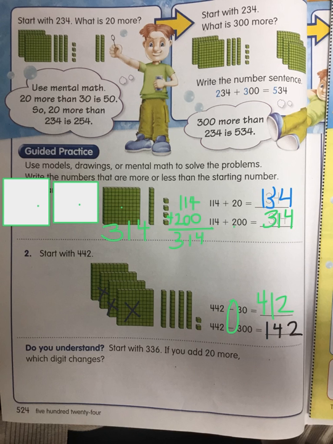Do you understand? Start with 336. If you add 20 more, which digit changes? Does the hundreds change, the tens, or the ones? Go to the next slide.